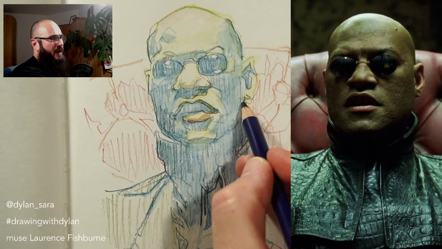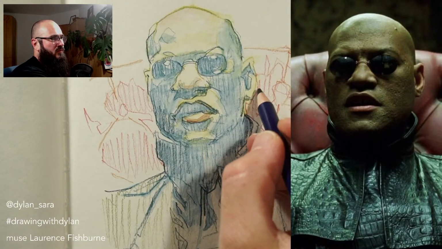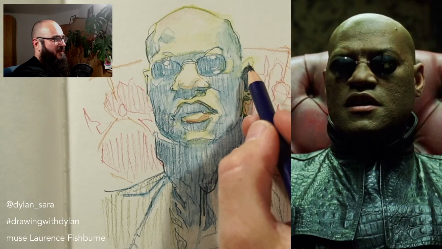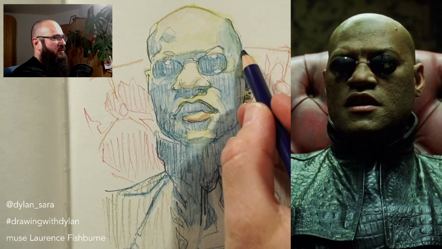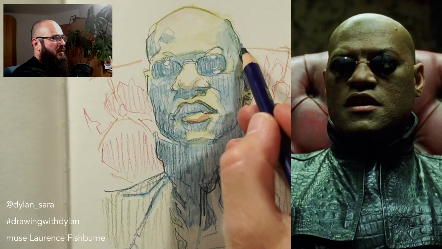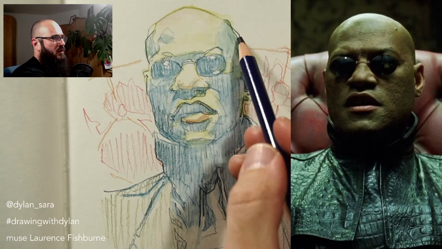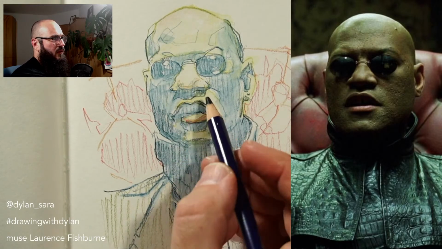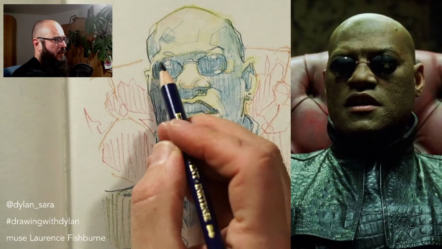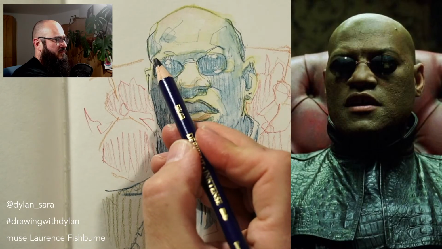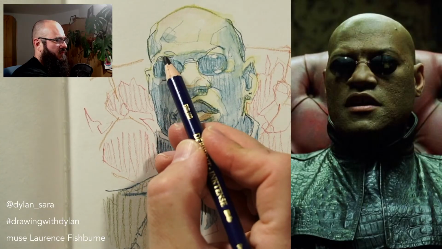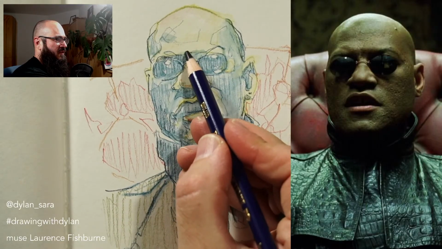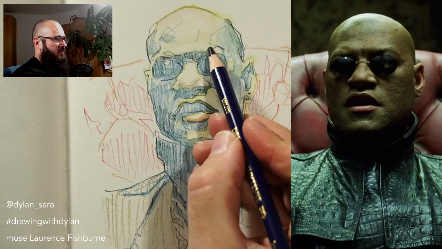Back then, I used to draw, but not like I do these days. It was like when the spirit took me, and it was usually stuff from my imagination. I didn't draw a lot from reference back then, which is interesting. So this may be the first Matrix portrait that I've really done, which is interesting because I knew these films inside out.